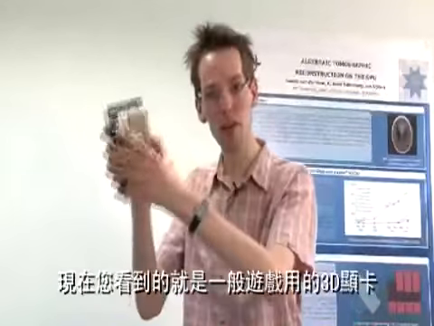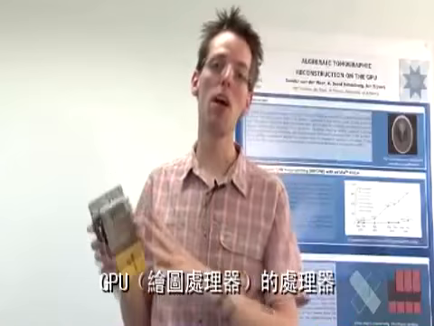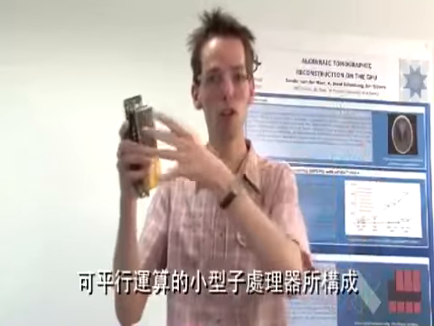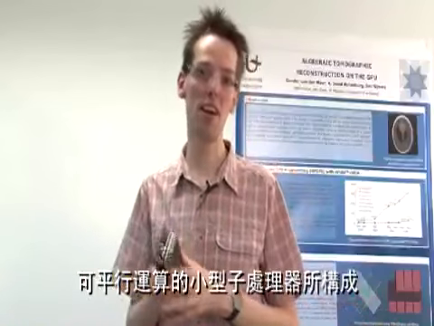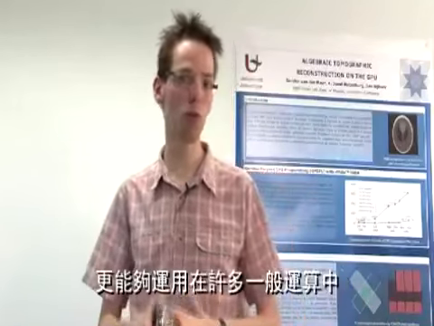Surprisingly, the key to doing our computations fast was not in going for lots of PCs, but in fact to use 3D gaming hardware. Here you see a 3D graphics card, which is normally used to play games. Such a card contains a processor called a GPU, and this processor consists of up to 128 smaller subprocessors that can all work in parallel. Now, fortunately for us, a GPU can not just be used for playing 3D games, but also for doing more general computations, such as tomography.